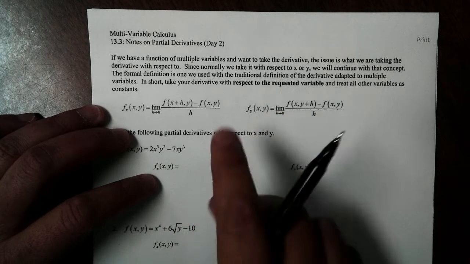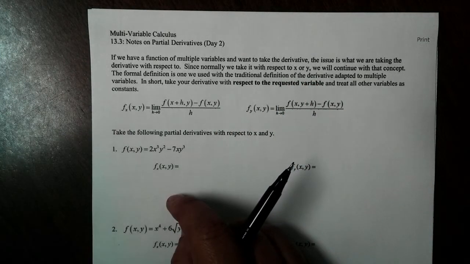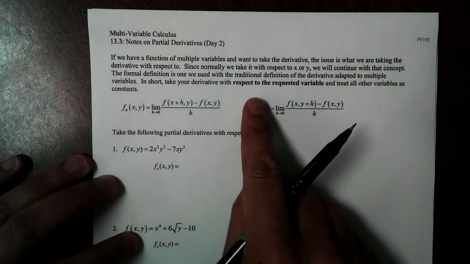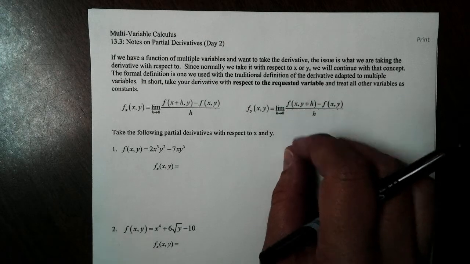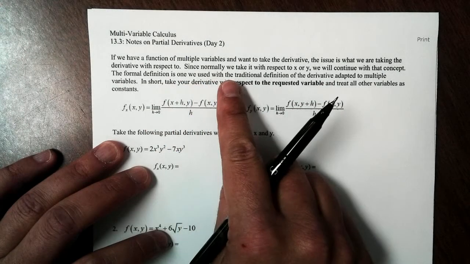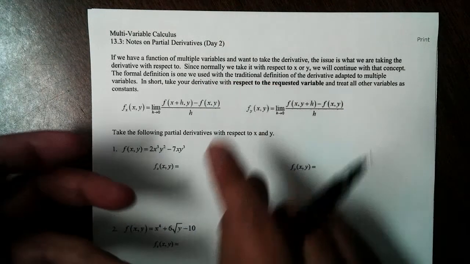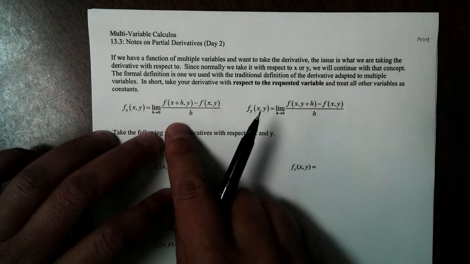If we're trying to take the derivative with multiple variables, the issue is what are we taking the derivative with respect to? Since we typically take the derivative with respect to x and y, we're going to continue with that same concept. Now the formal definition is one we use with the traditional definition. That's our limit definition right here. And we've adapted this to multiple variables.